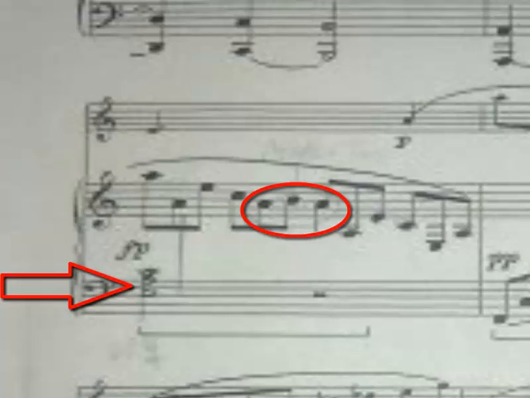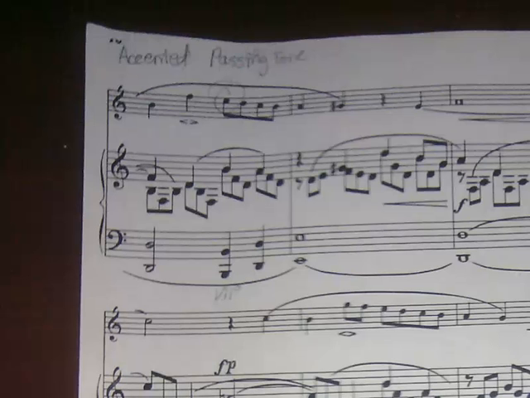Now, if you do not know what a neighbor tone is, it's when a note moves by step to a non-chord tone and then moves back to the previous note in the opposite direction. What we have here is the A going to a B and then back to A, which makes this a neighbor tone. The next non-chord tone we'll be looking at is the passing tone in measure 38.